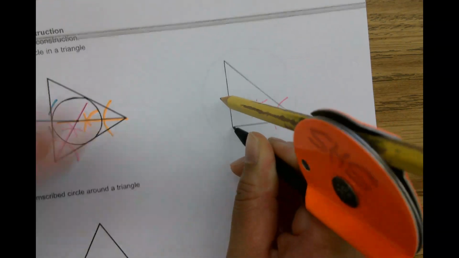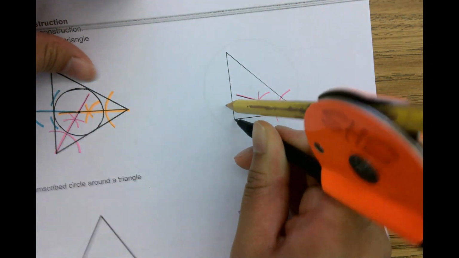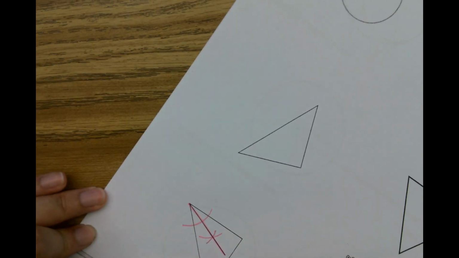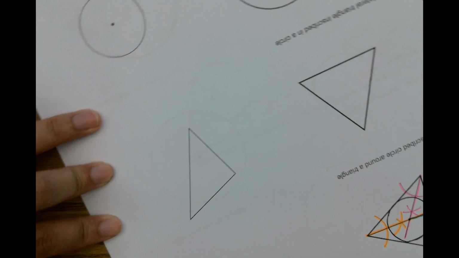Next, I'm going to do this one here. No, I'm actually going to do this one here. Ooh, see, it moved a little. So every time our compass moves a little, we're slightly less accurate now because it moved, right?